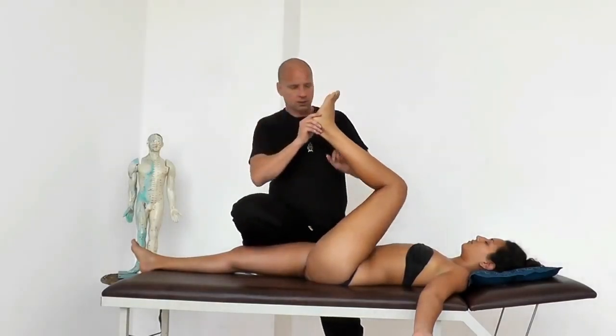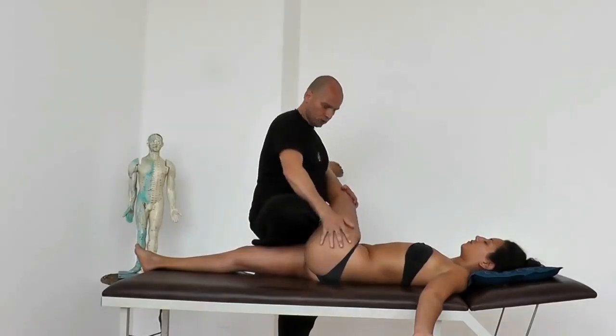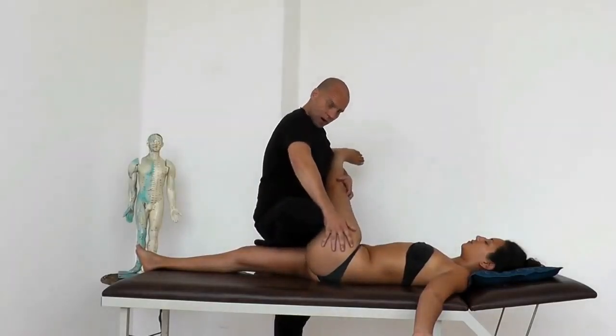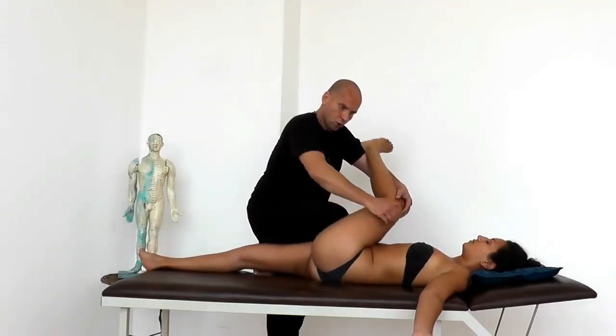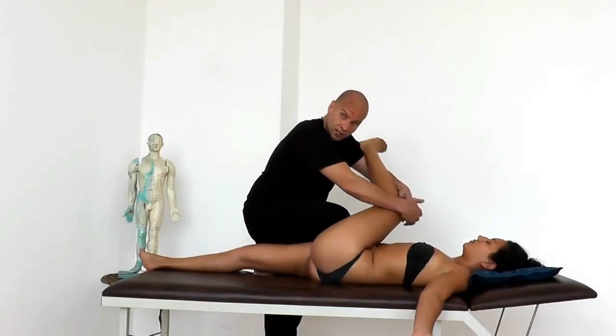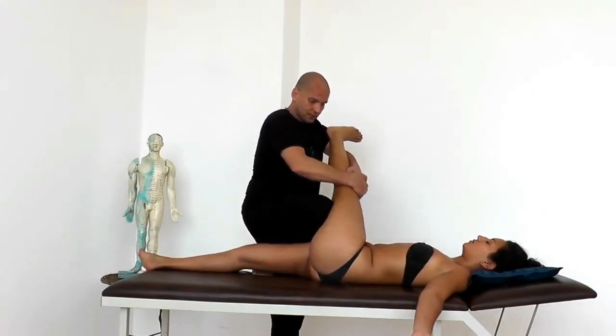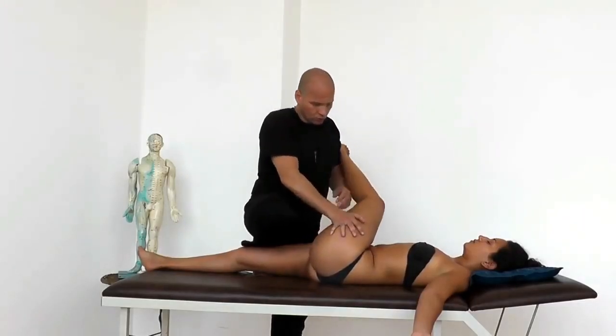Now I turn my body. My patient's straight leg is in front of my body. I can stretch the leg. I can stretch the hamstrings. I press my knee into the hamstring. At the same time, I pull this thigh against my knee, against my pressure.